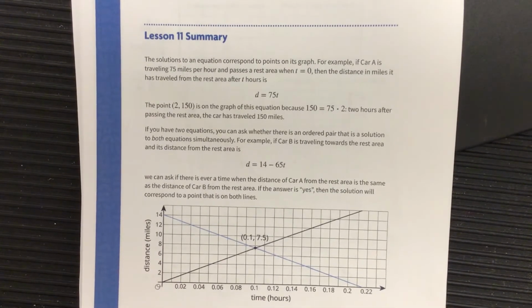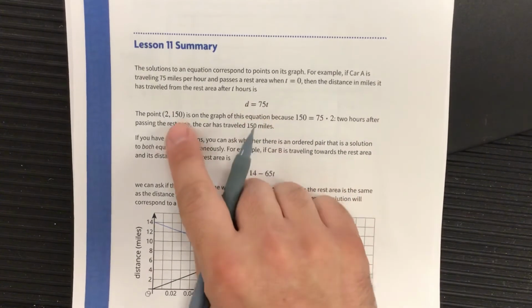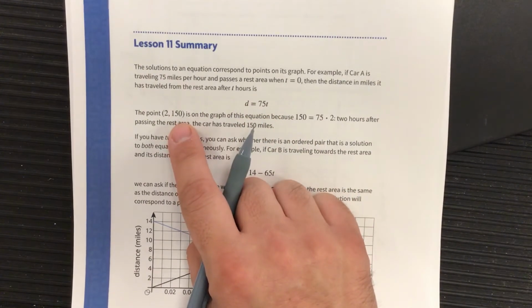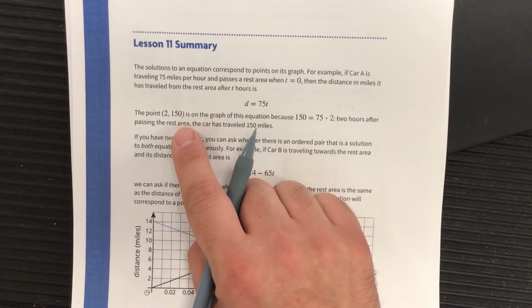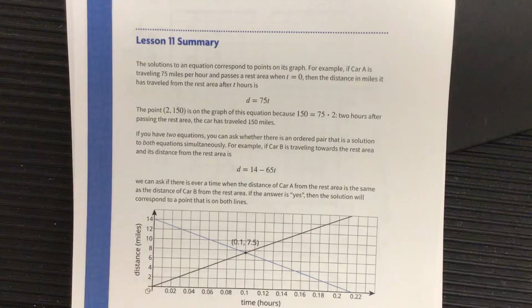For example, if car A is traveling 75 miles per hour and passes the rest area when t equals 0, then the distance in miles it has traveled from the rest area after t hours is d equals 75t. All right, so if you plug in, for instance, 0, your distance would be 0 because 0 times 75 is 0. And then as you look at the next one, if you go 2 hours past that, how many miles will you be past the rest area? 150 miles if you're going 75 miles per hour, which makes sense.